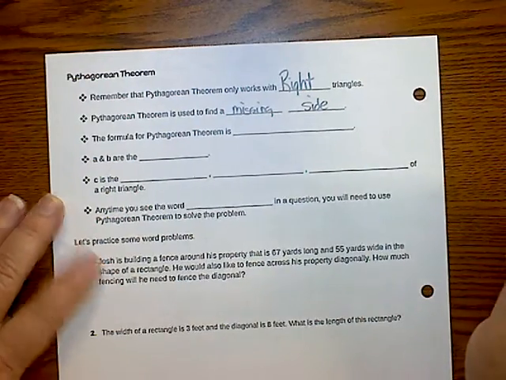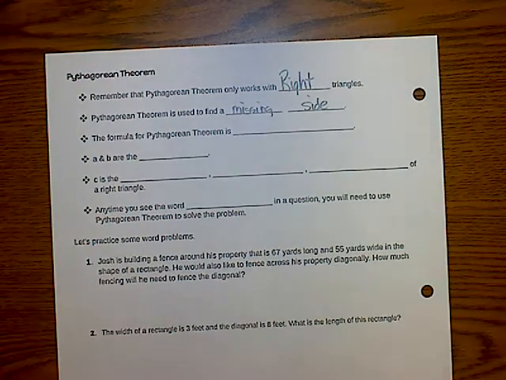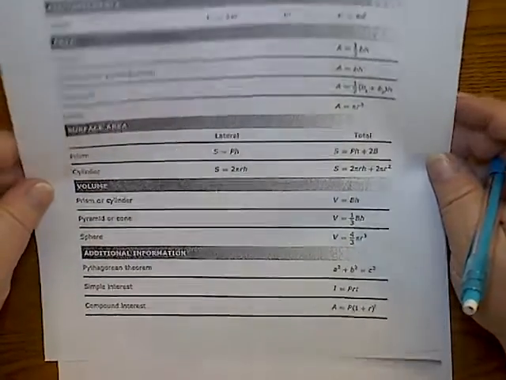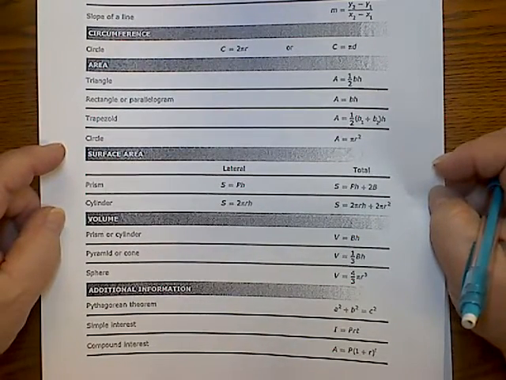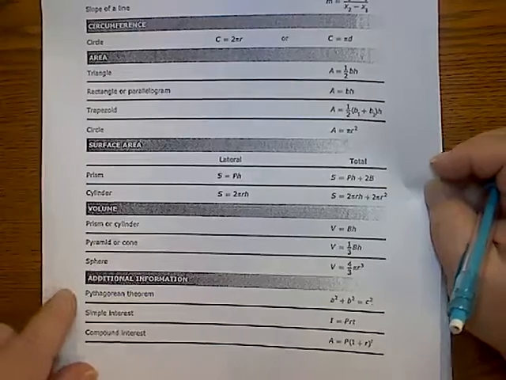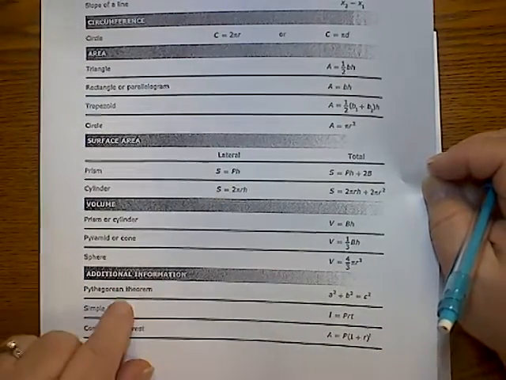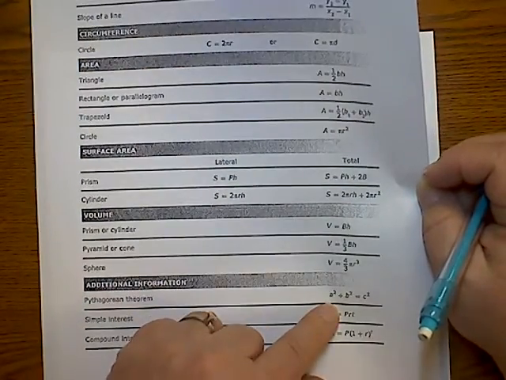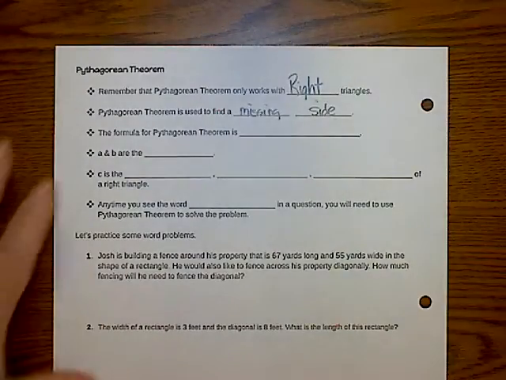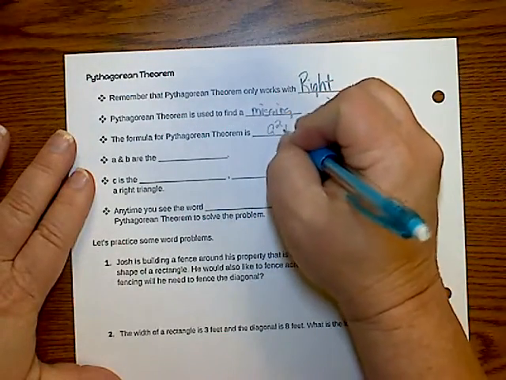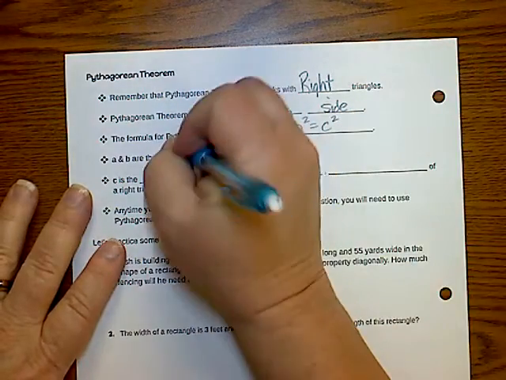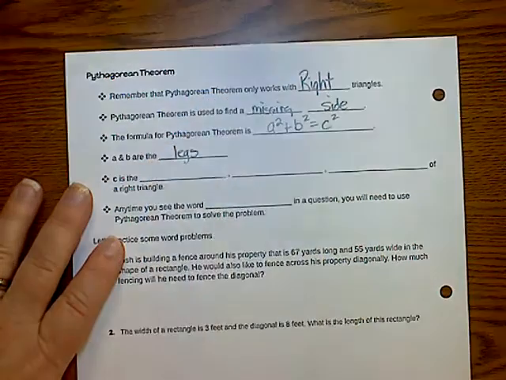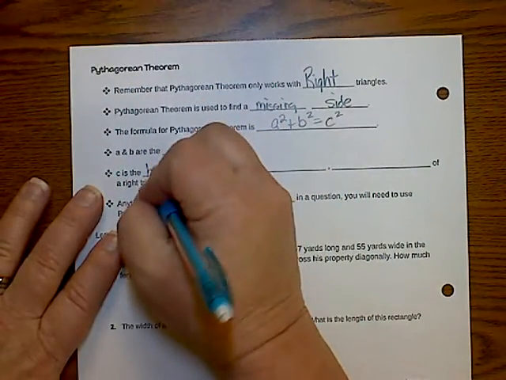The formula for Pythagorean theorem, and a lot of you even already forgot that because you don't go and look at your mathematics chart. It's on here. How many of you can see it right now? Well, I sure hope you can find it. It's down here under additional information, Pythagorean theorem. There it is, okay? And a squared plus b squared is equal to c squared, okay? A and b are the legs. C is called the hypotenuse.